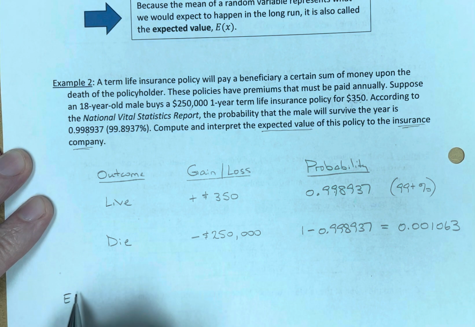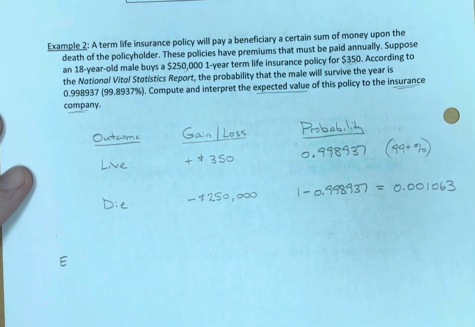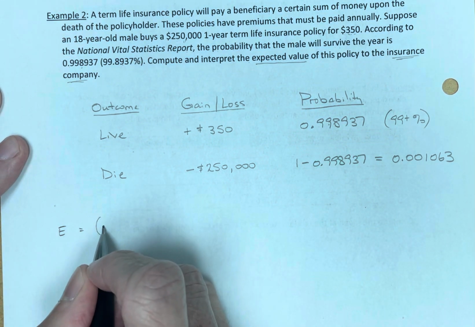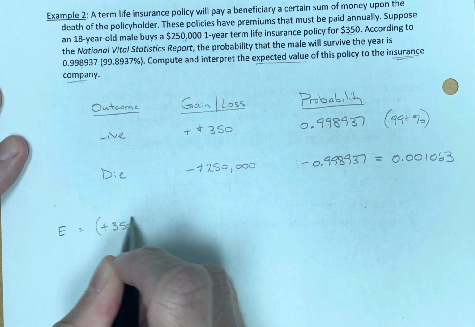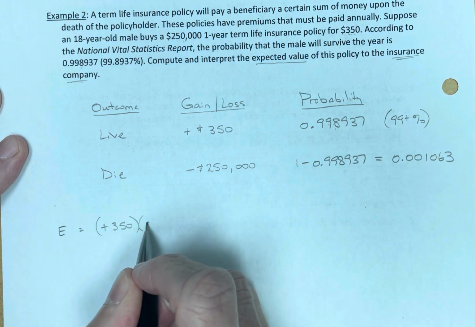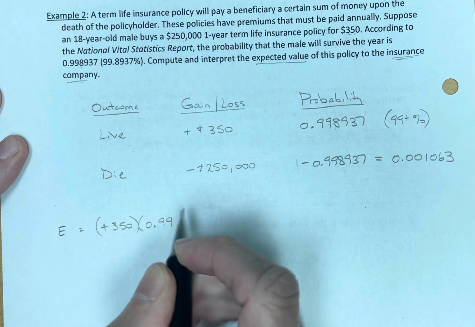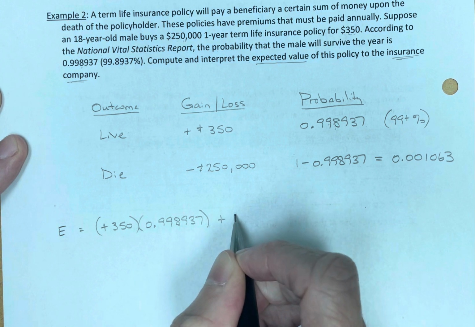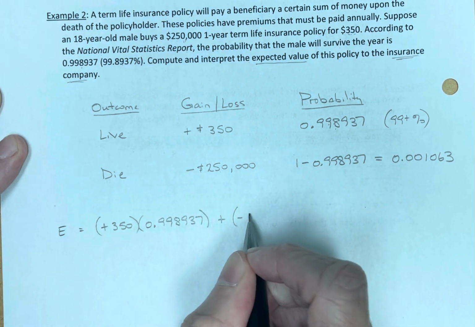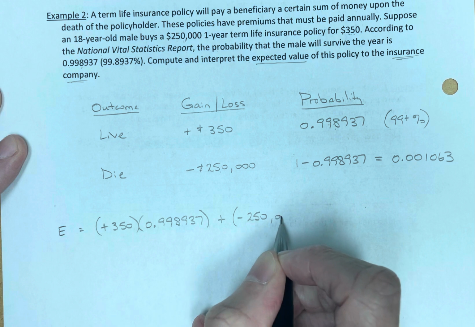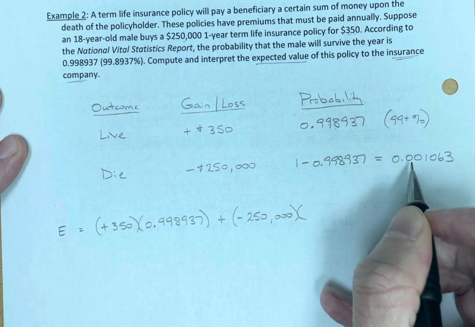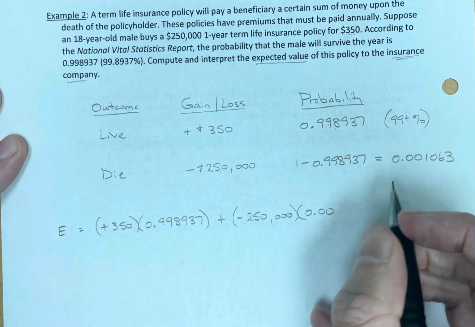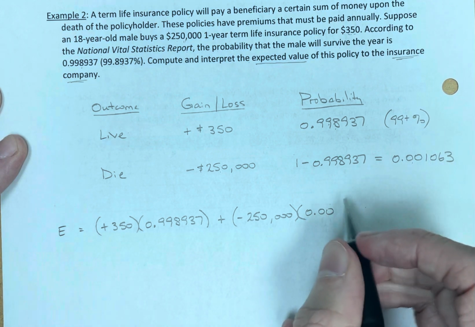So the expected value E is equal to positive 350 times its probability, 0.998937, plus this number, negative 250,000, times its probability, which is very, very small, just barely above 1/10 of 1%.